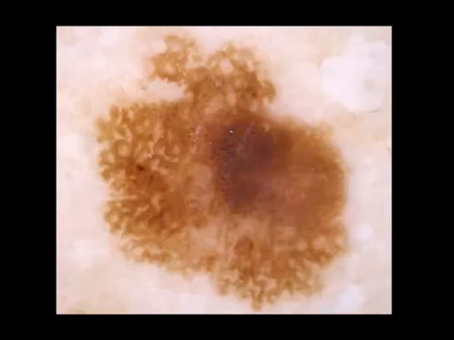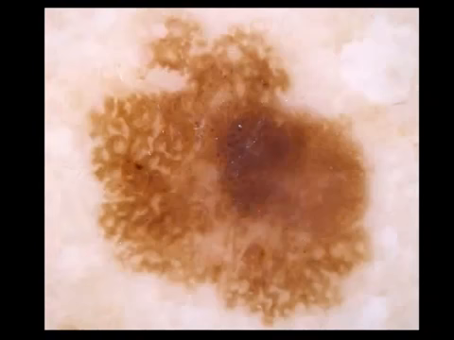This lesion here has two patterns, curved lines, and here you see circles. What is more specific? Curved lines or circles? Curved lines are more specific. The curved lines are thick. Now, what could it be? A SEPK. No differential diagnosis.